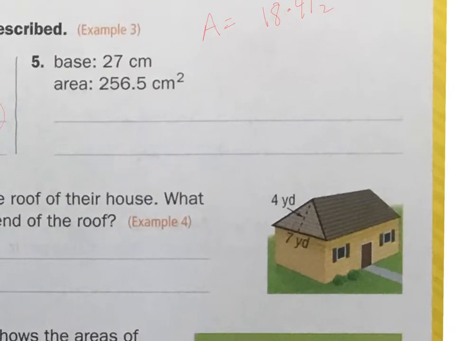Okay. Here's another one. Area equals 1/2 times base times height. The base is 27. We multiply that by times half. The height is what we don't know. We do know the area, 256.5. Alright, so let's do 1/2 times 27.